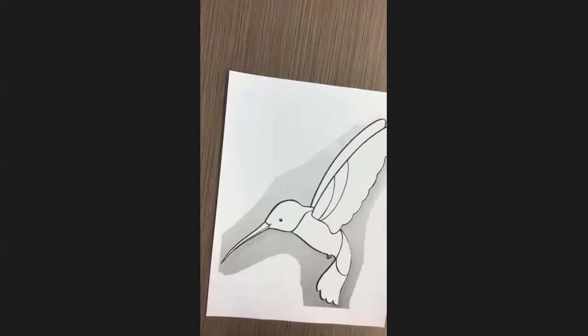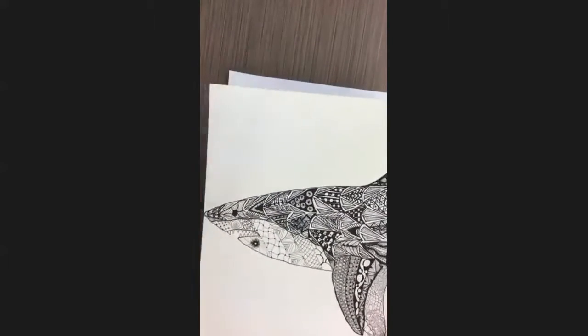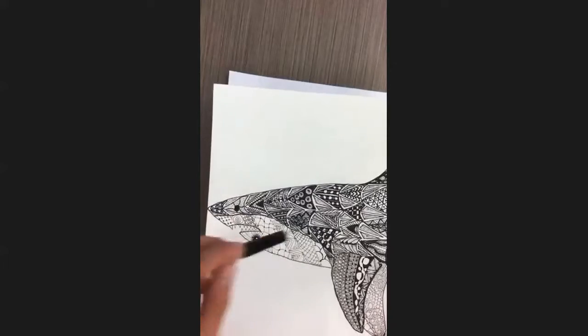We'll see. And one more thing I just thought about is you can see, for example, in the shark that I did, if you think about what a great white shark looks like, the top is darker than the bottom.